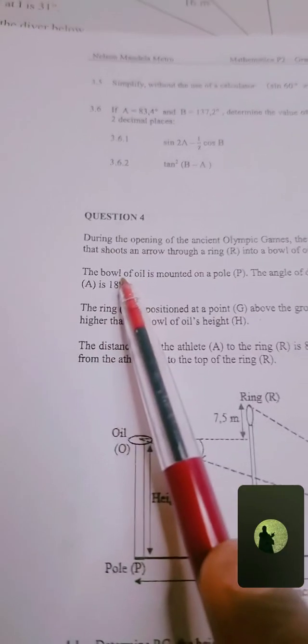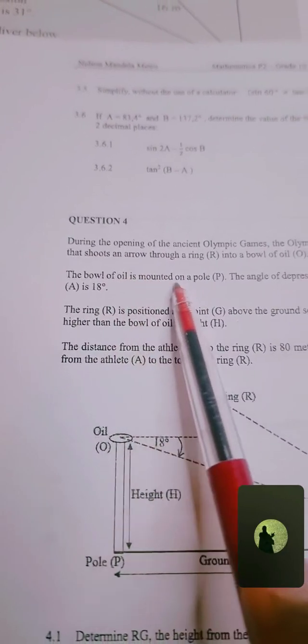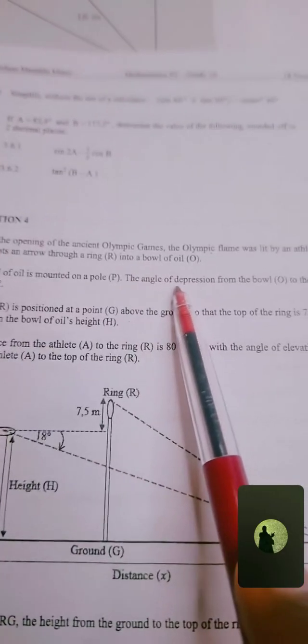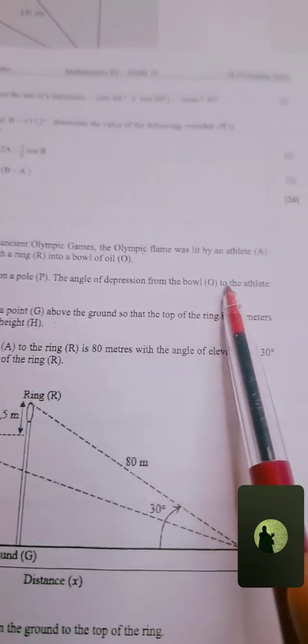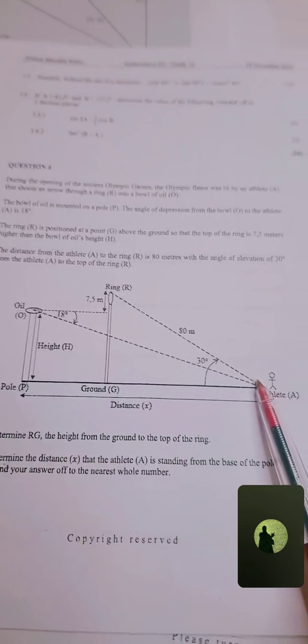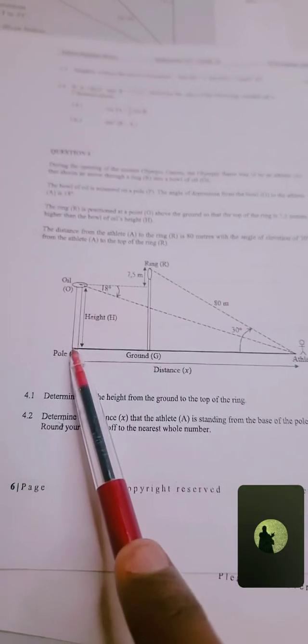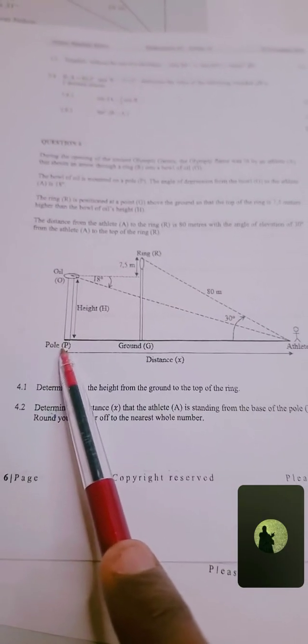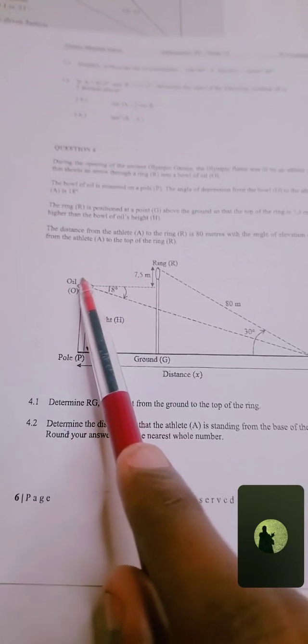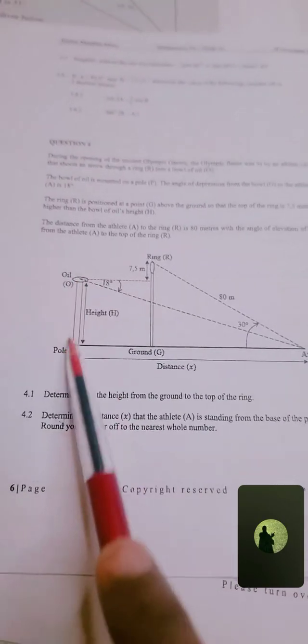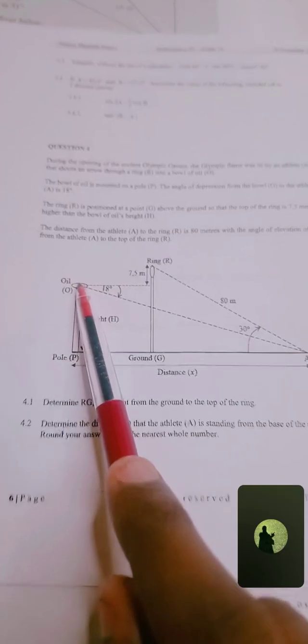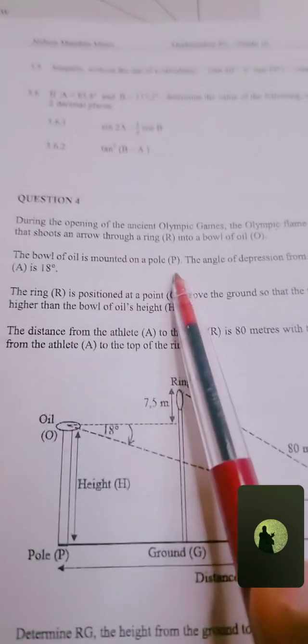Okay, let's continue. The bowl of oil is mounted on a pole P. The angle of depression from the bowl O to the athlete A is 18 degrees. Okay, let's stop right there and just analyze this. So they're saying the bowl of oil is mounted on pole P. So this is pole P. The bowl of oil is mounted, meaning it's put on top of the pole. There's a pole here, and then the bowl is mounted on there.